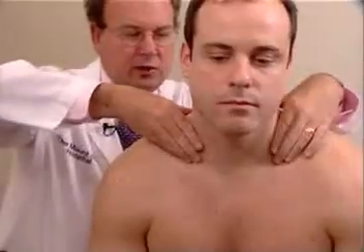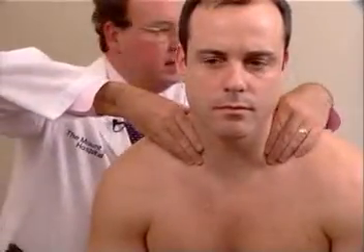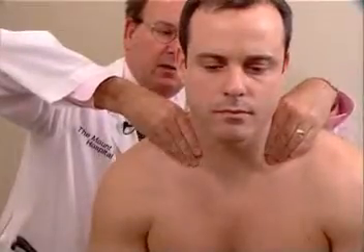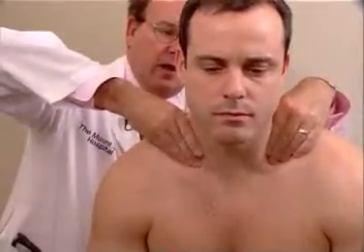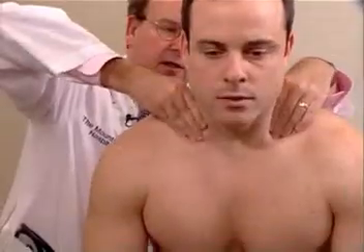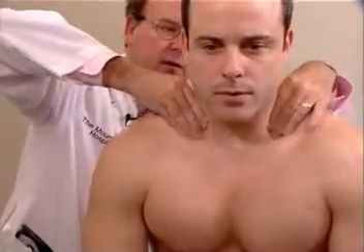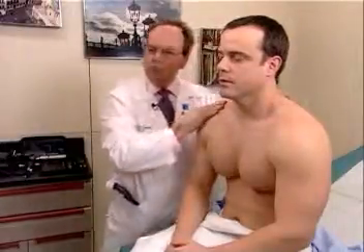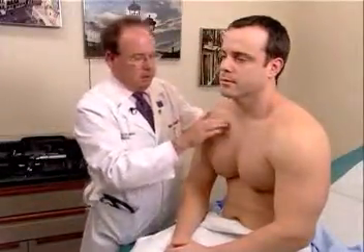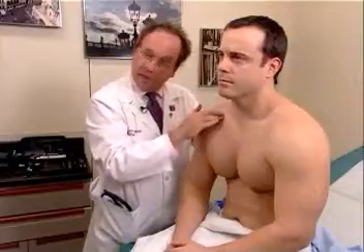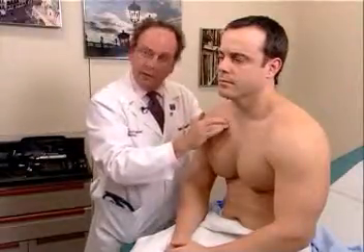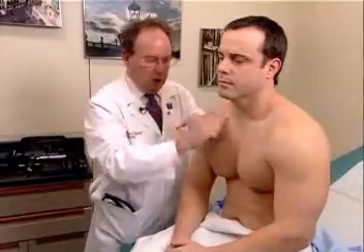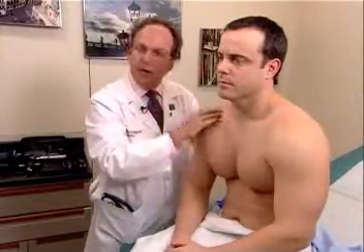From this position, place your hands in the supraclavicular fossa, and when I tell you, I'd like you to take a nice big breath. Big breath in, and out. And this is the technique for evaluating supraclavicular lymph nodes. If lymph nodes were present above the clavicle or at the clavicular level, the inhalation would move the lymph nodes up to become more evident over the clavicle.